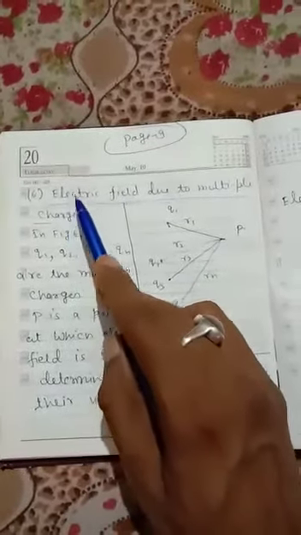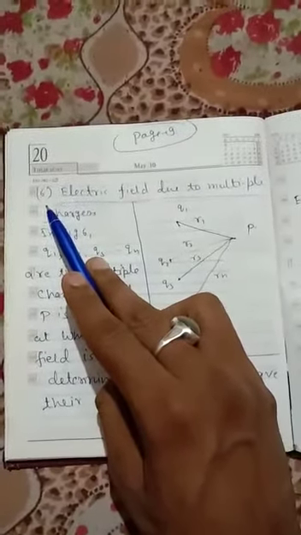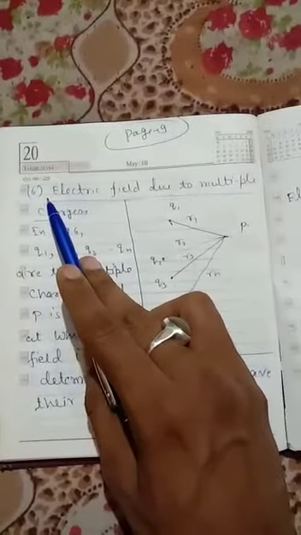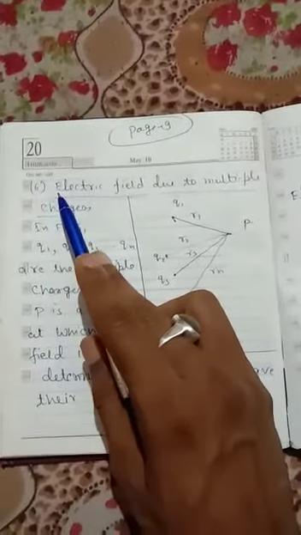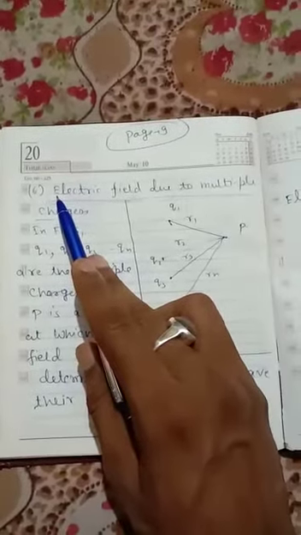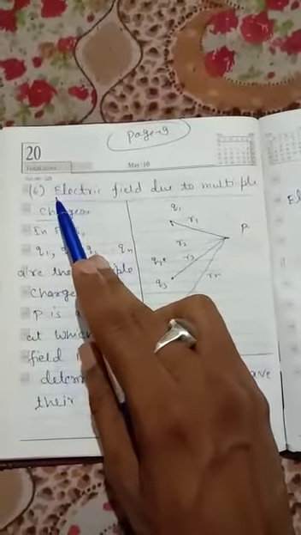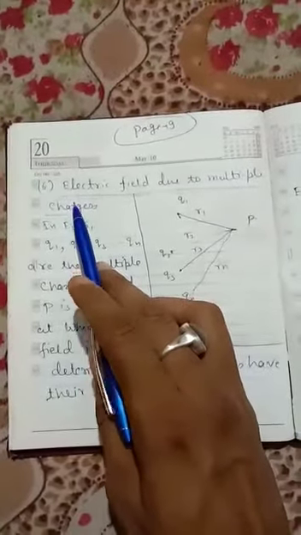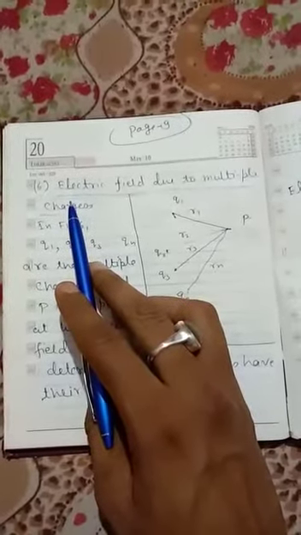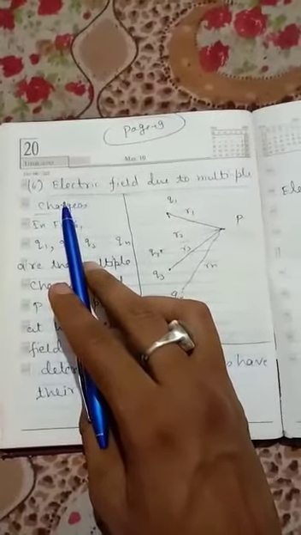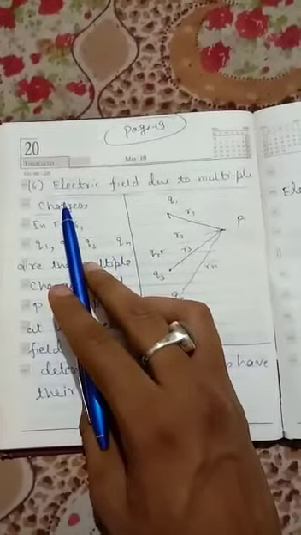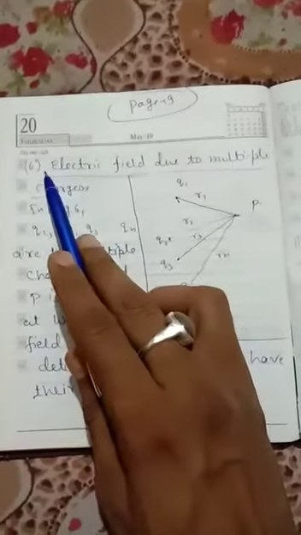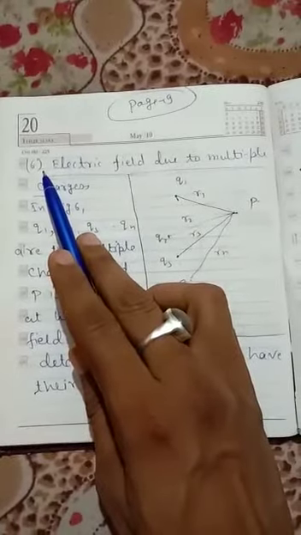Before starting this heading, I am going to tell you the numerical aspect of these headings is also very important. I will discuss it later and provide it as a worksheet at the end of this chapter. So now, in the middle of this chapter, I am going to explain this heading and its theoretical aspect, not the numerical aspect. As you can see in the video, the sixth heading is the electrical field due to multiple charges.